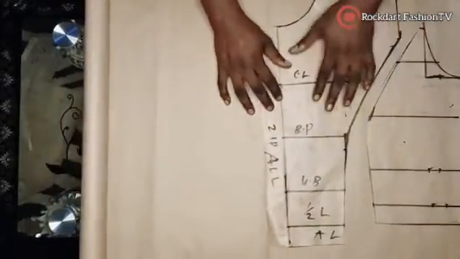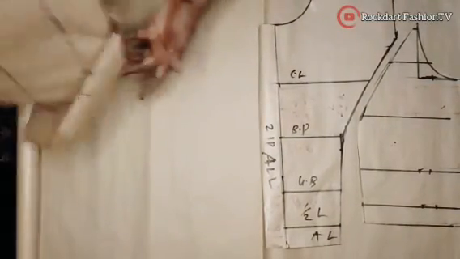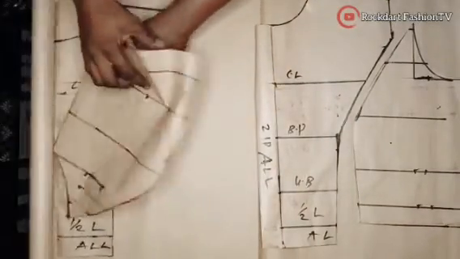This is for the back part. This is for the short part.